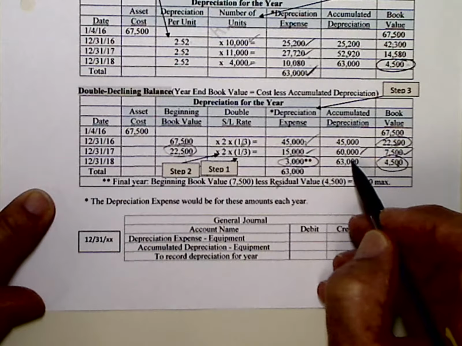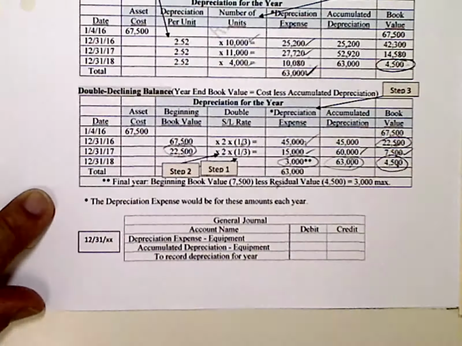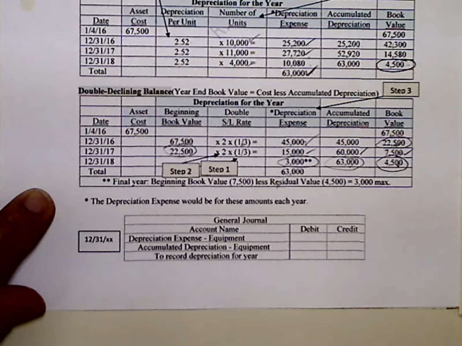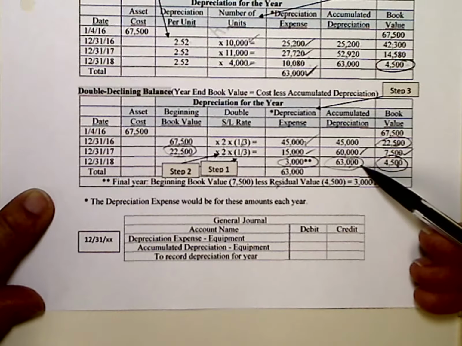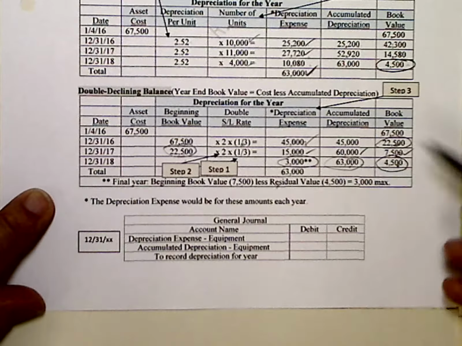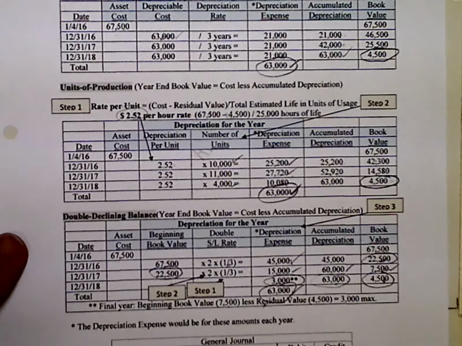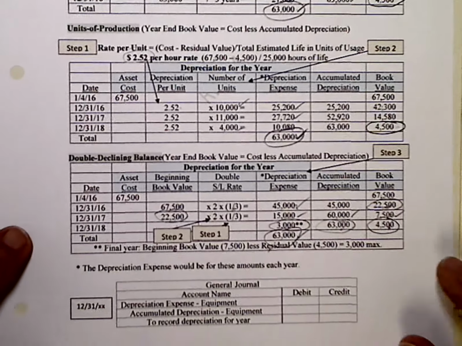Now, of course, as we expected, 63,000 would be the accumulated depreciation balance at the end of this third year. In the end, we know all three methods, 63,000 is the total depreciation we'll be taking on the asset.